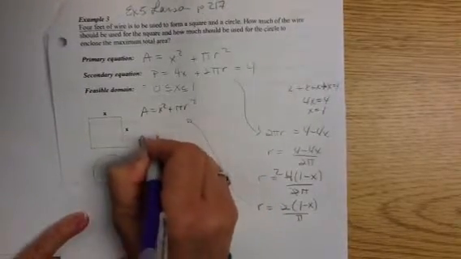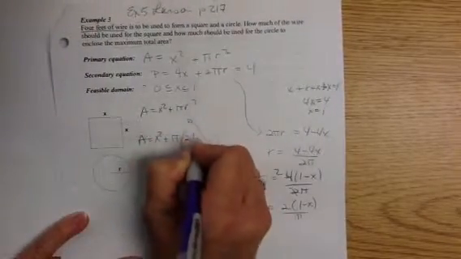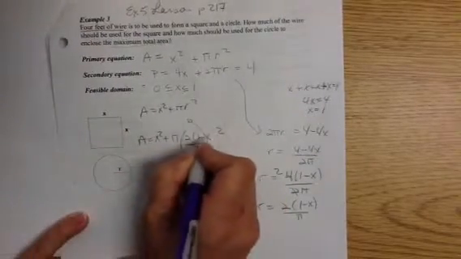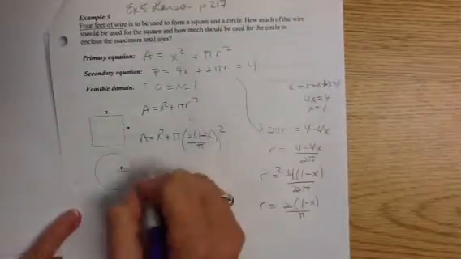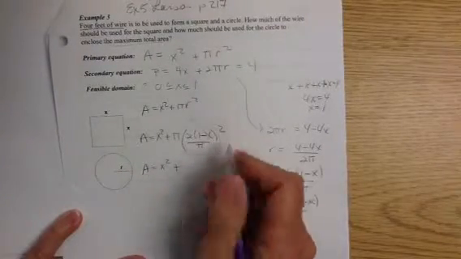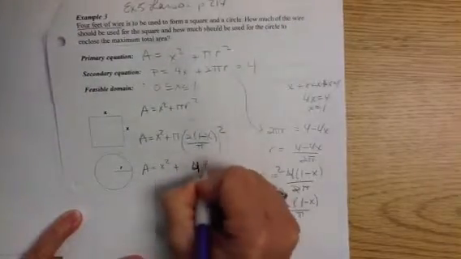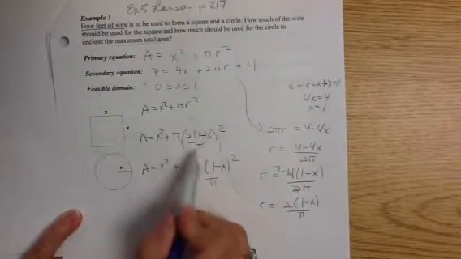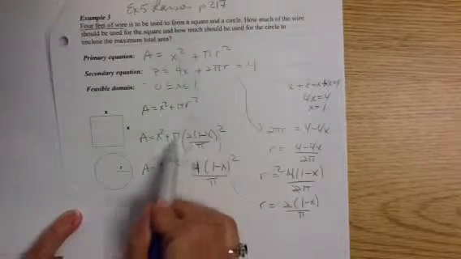So area is going to be x squared plus pi times 2 1 minus x over pi, and I'm going to square it. So I've got to do a bunch of simplifying before I even take any derivatives. Area equals x squared plus, and what I'm going to have is this squared, so I'm going to have 2, 4, 1 minus x squared over pi. Remember, you square everything, so 2 squared, and this would be pi squared, which cancels out one of those.